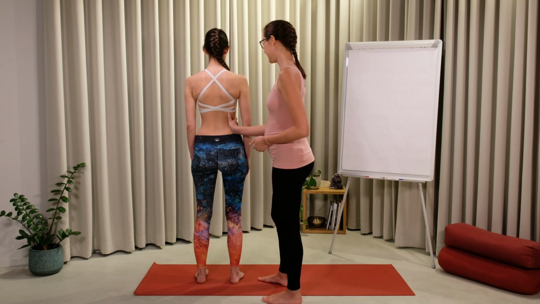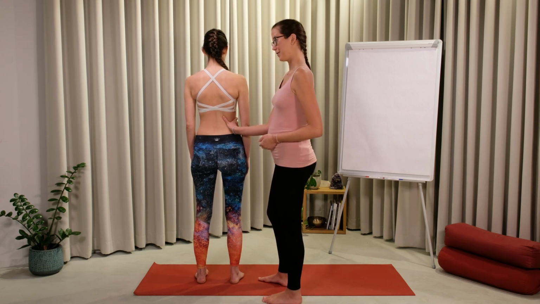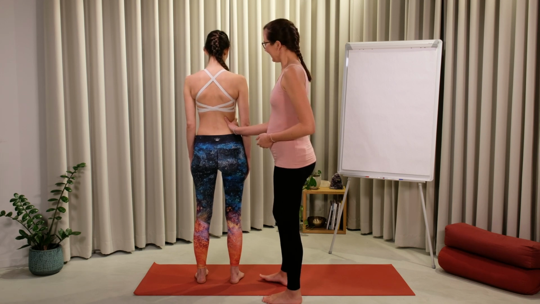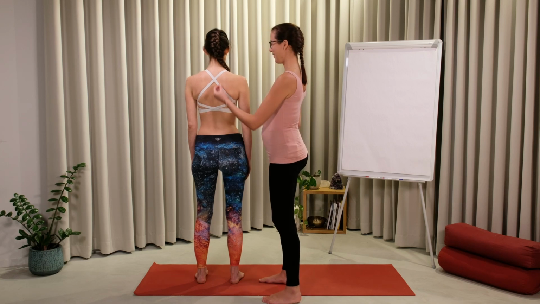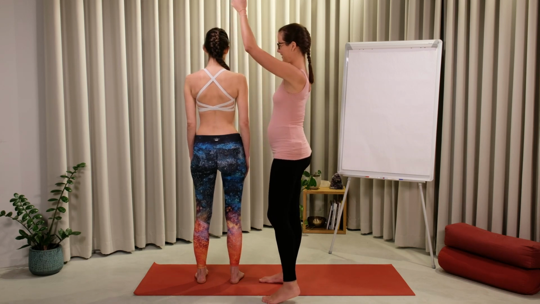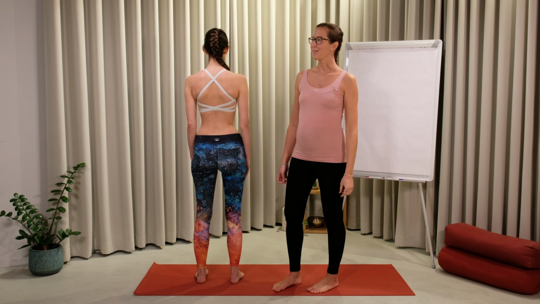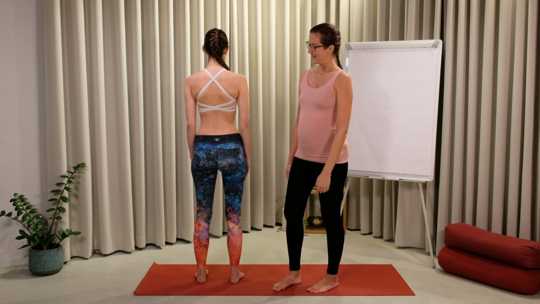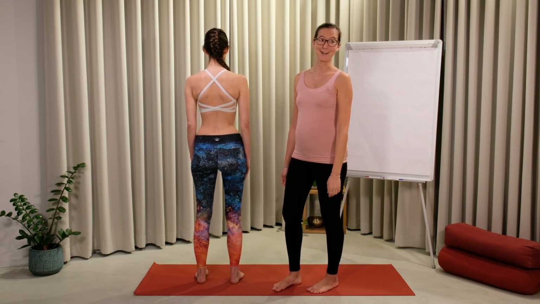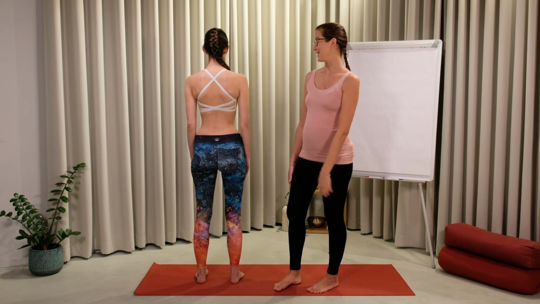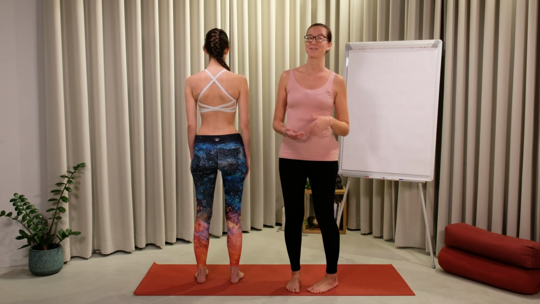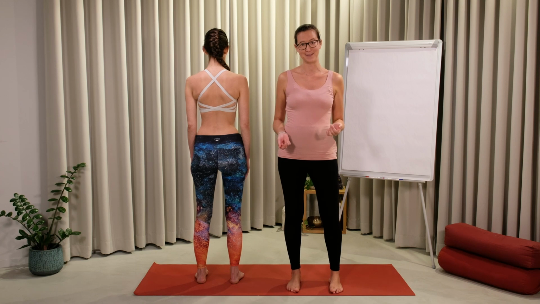Now she can support that with a little bit of breathing into her concave side. I'll get to that in a minute. And then she just lengthens through the top of her head, actively lengthening the whole body. So you can see that we've already changed a lot. This is what can be achieved with regular practice and if you build body awareness and proprioception.